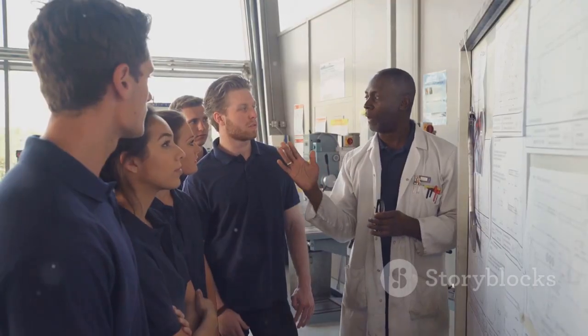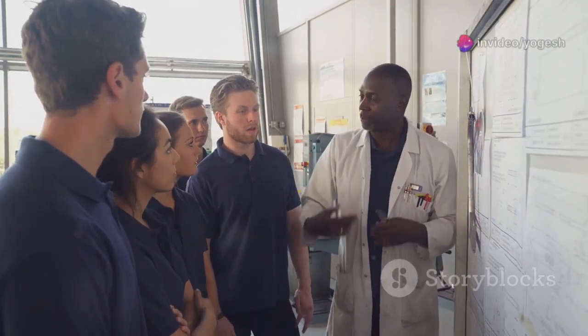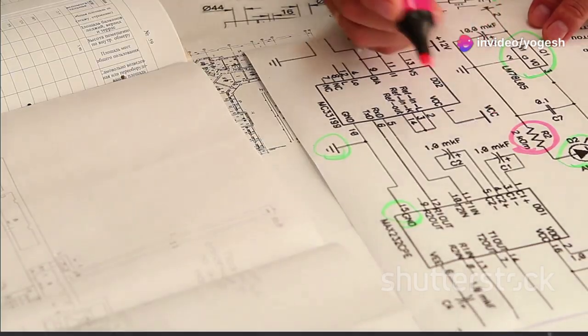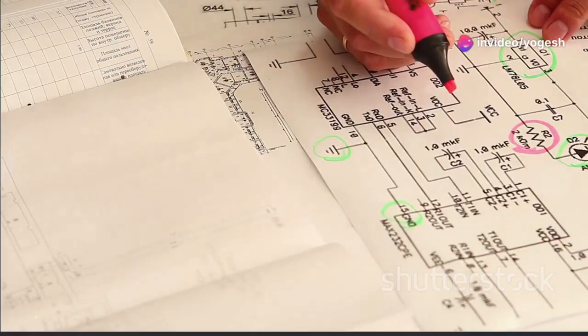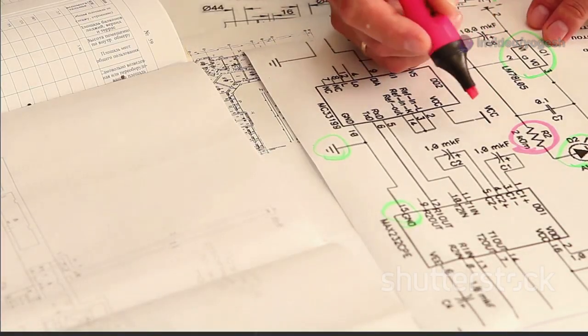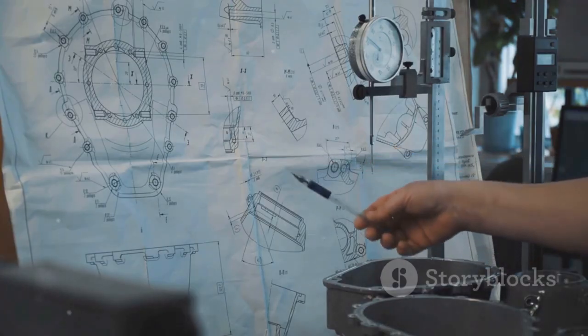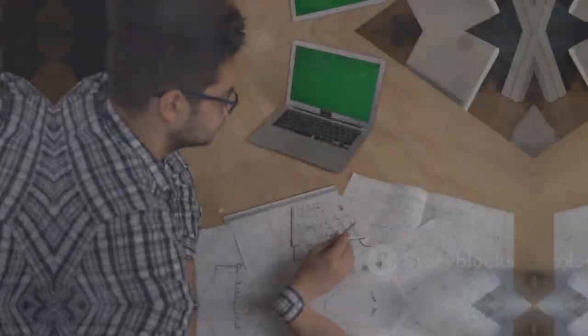My goal is to break this down so anyone can understand the difference. We'll see what these projections are, how to tell them apart, and why it matters. By the end, you'll spot the difference between first and third angle projection instantly. Let's get started.